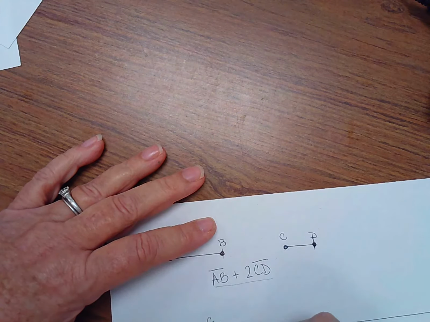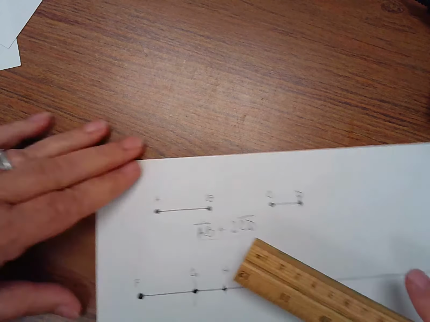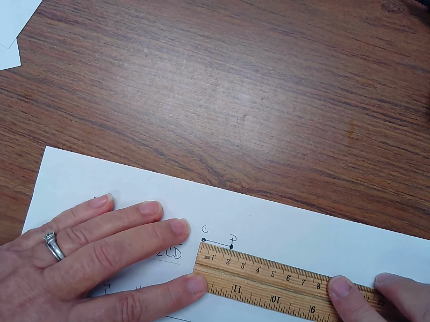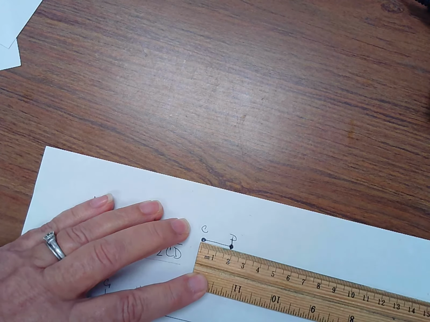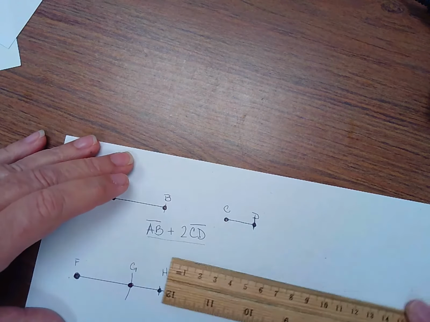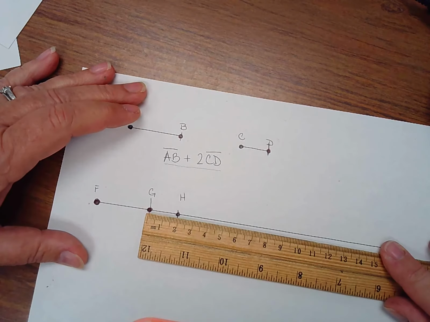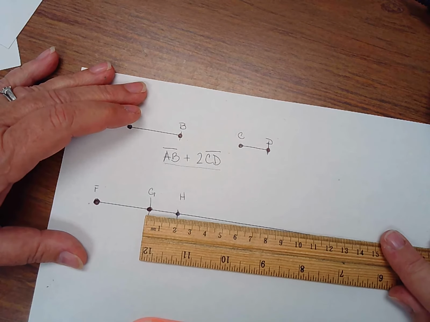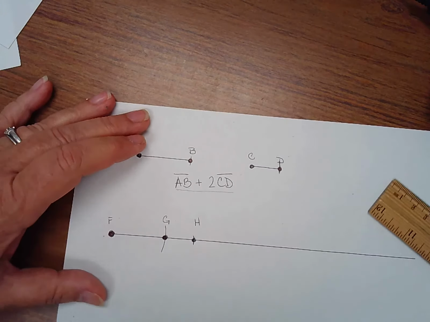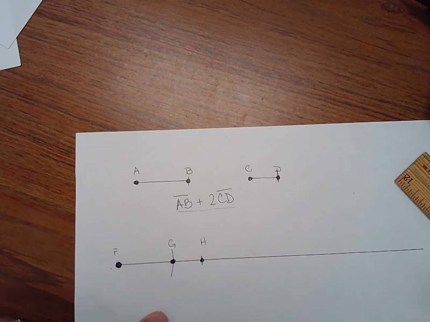Now, we'll call this H. I'm going to check it. Again, this is not part of the construction. I just want to check it. So from C to D is just short of 2 centimeters. You see that? Just short of 2 centimeters. And from G to H, again, we're just a little short of 2 centimeters. Okay, so these two are the same, but I needed 2 of them.